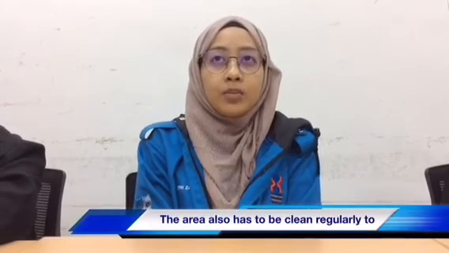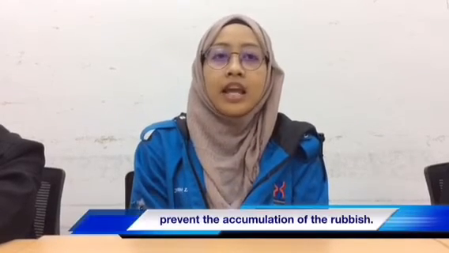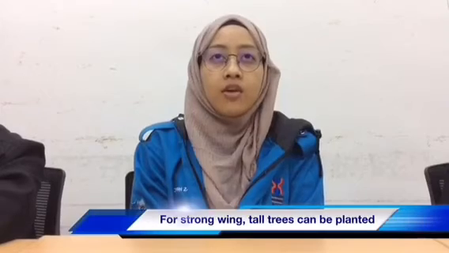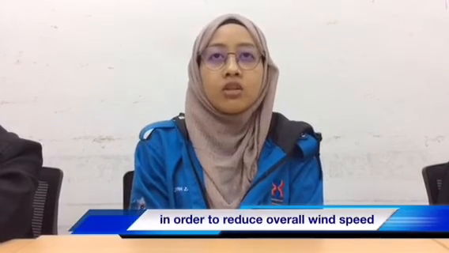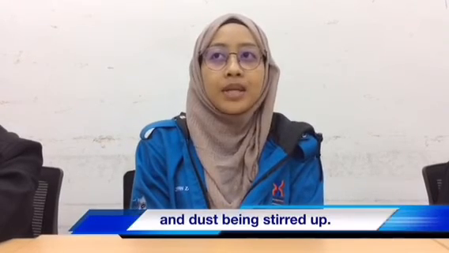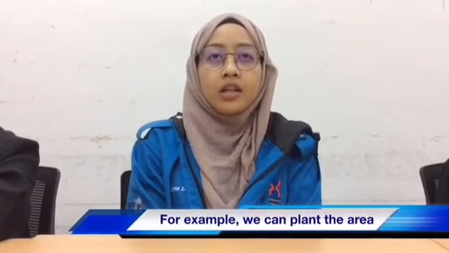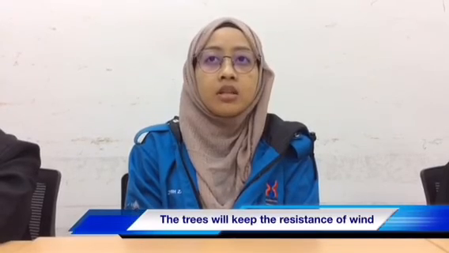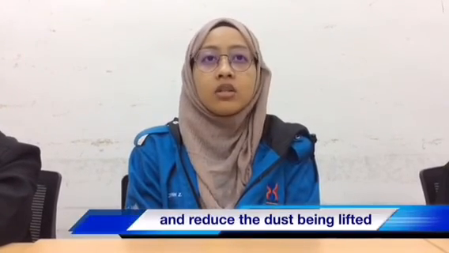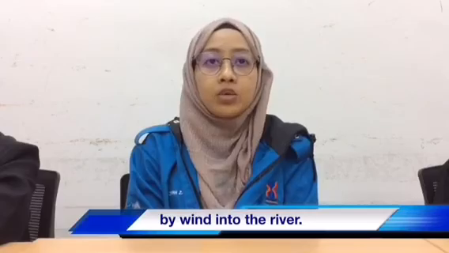The area also has to be cleaned regularly to prevent the accumulation of rubbish. For strong wind, tall trees can be planted in order to reduce overall wind speed and dust being stirred up. For example, we can plant the area using crops, tall trees and vegetated plants. The trees will provide resistance to the wind and reduce the dust being lifted by the wind into the river.